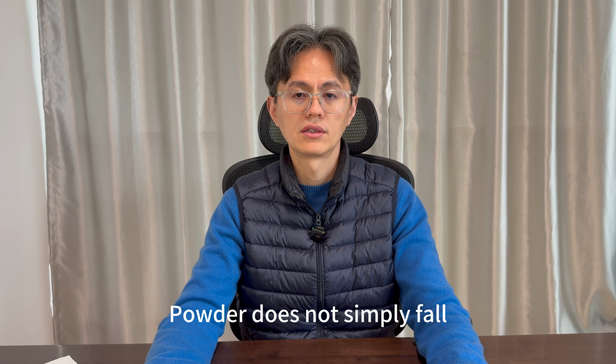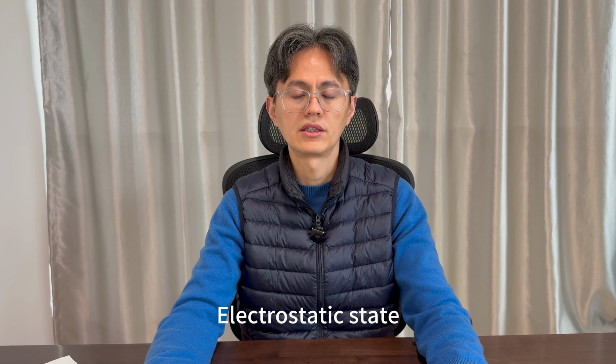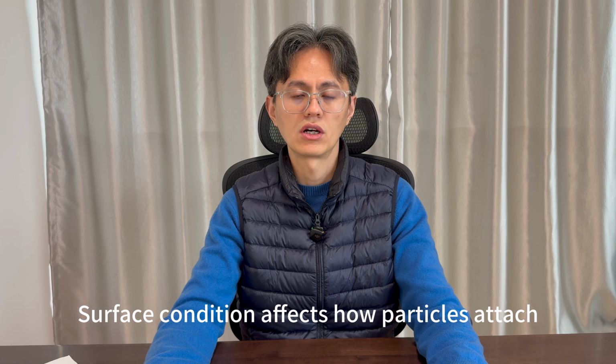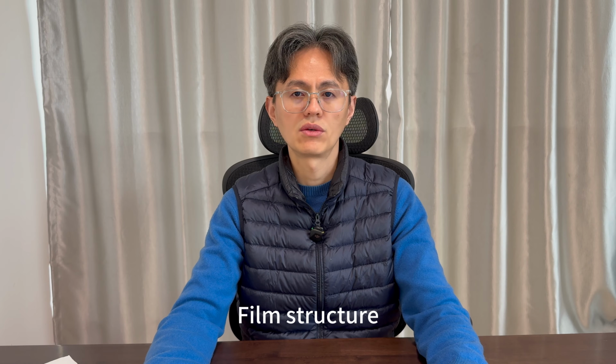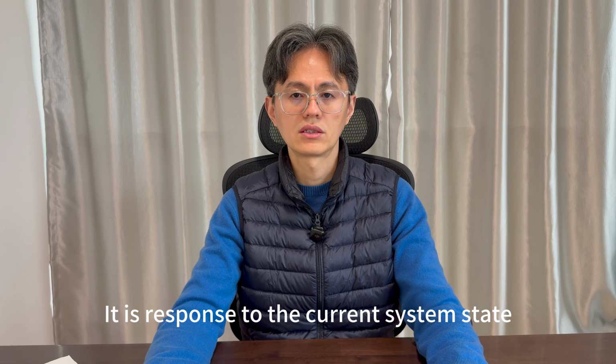Powder does not simply fall. It responds to physical conditions. Electrostatic state affects how particles move. Surface condition affects how particles attach. Film structure affects stability. So distribution is not random. It is a response to the current system state.